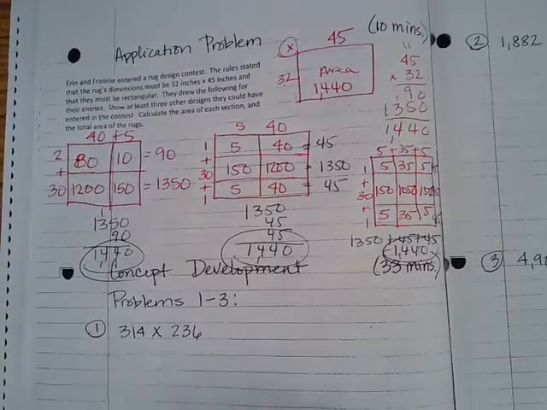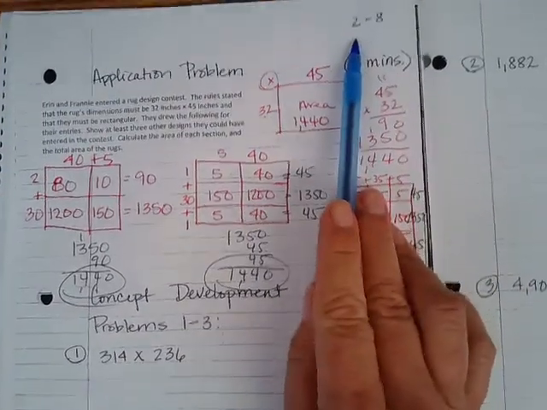This is Engage New York, Module 2, Lesson 8.